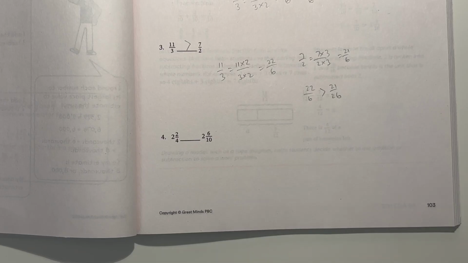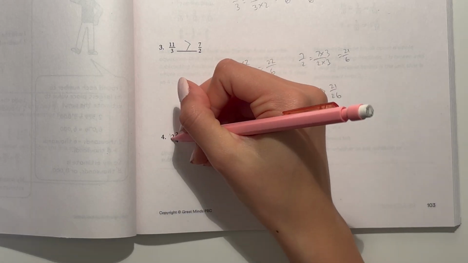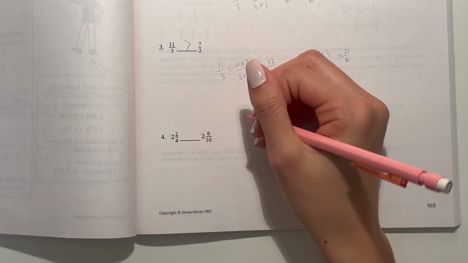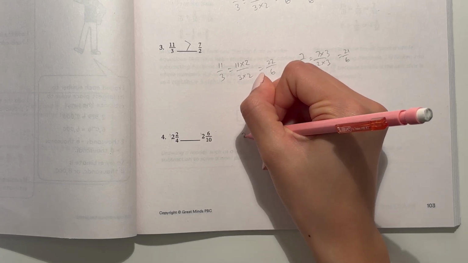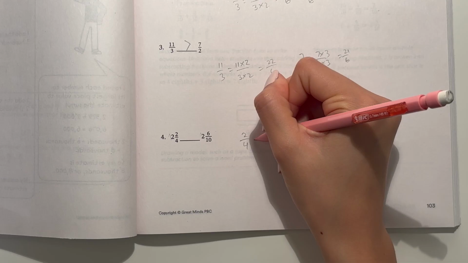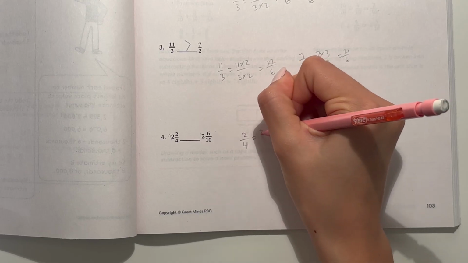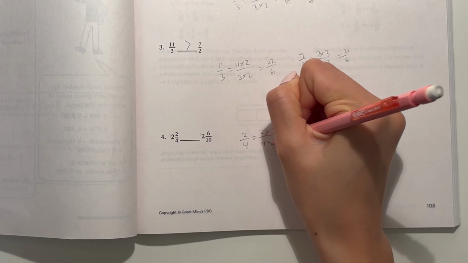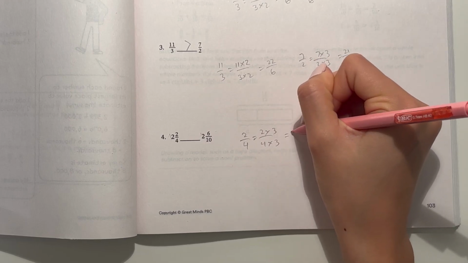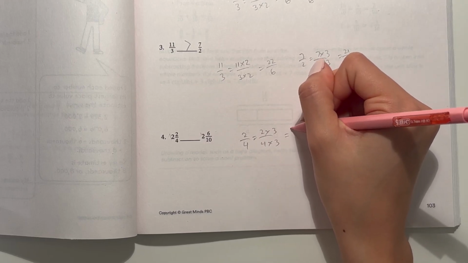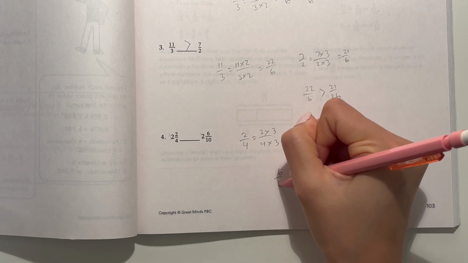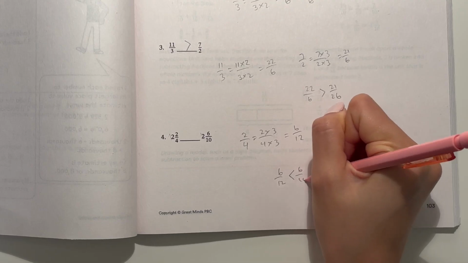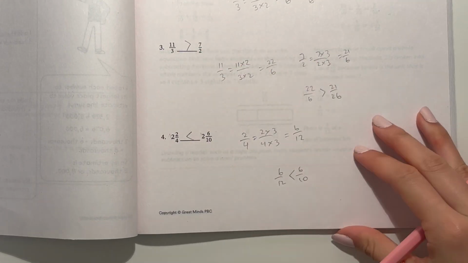2 and 2/4, 2 and 6/10. So the whole number is the same, so we don't need to worry about that. Let's see, 2/4 and 6/10. Well, okay. 2/4, let's multiply by 3, so 2 times 3 over 4 times 3 is equal to 6/12. So 6/12 is less than 6/10. So then 2 and 6/10 is greater.